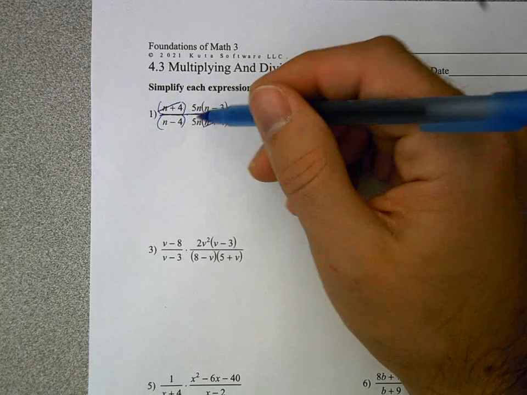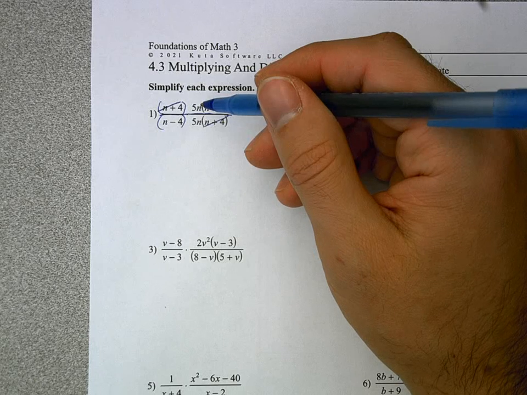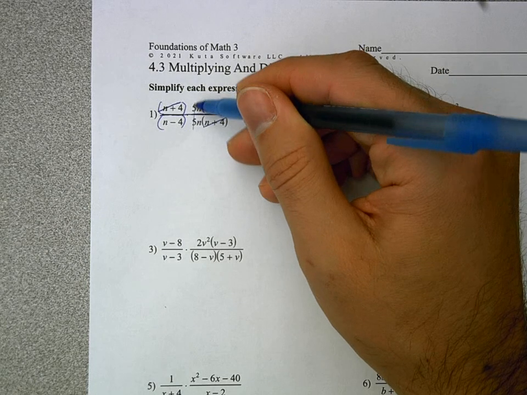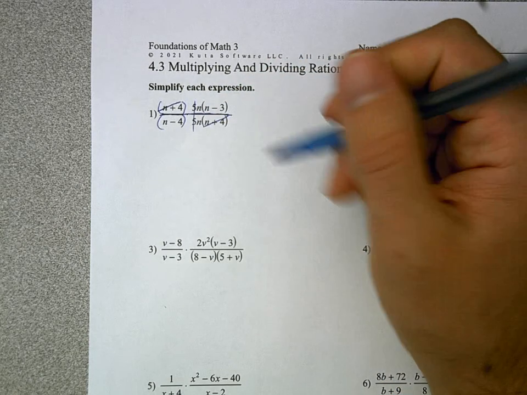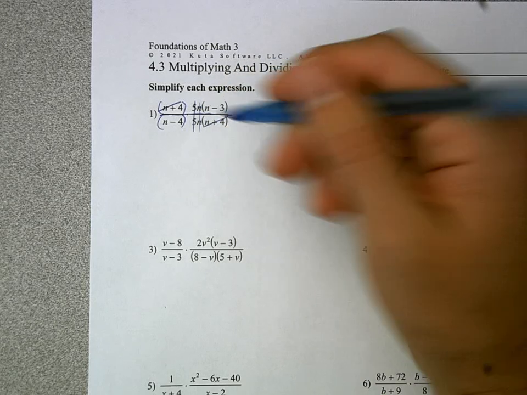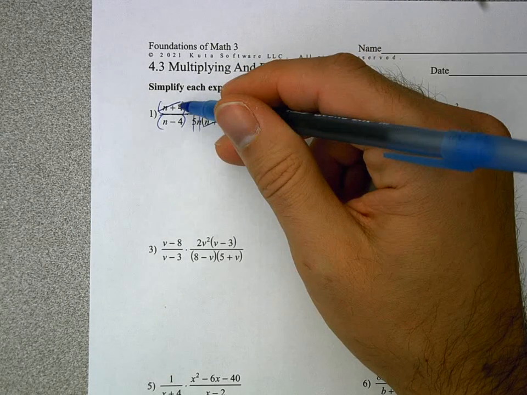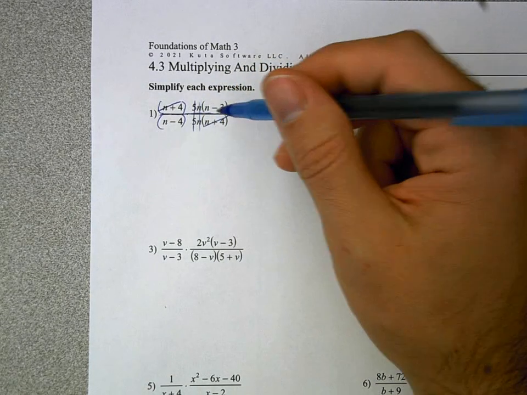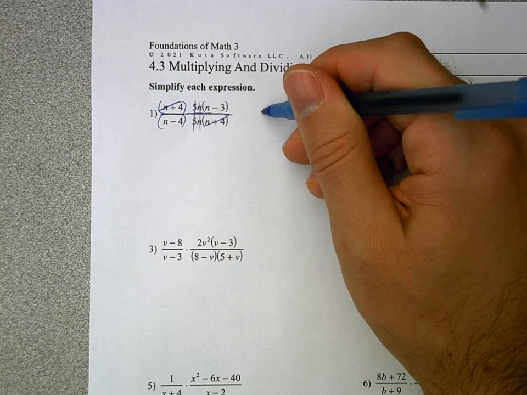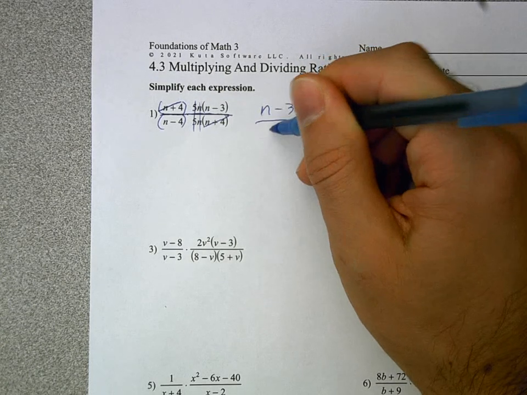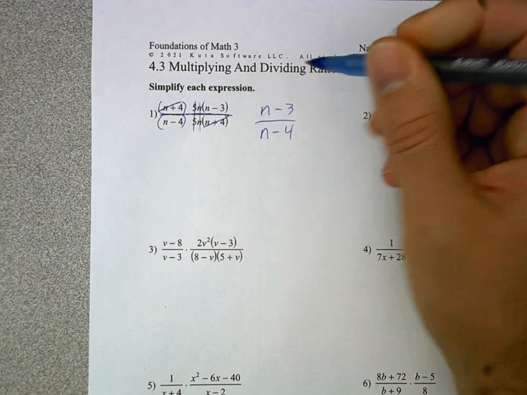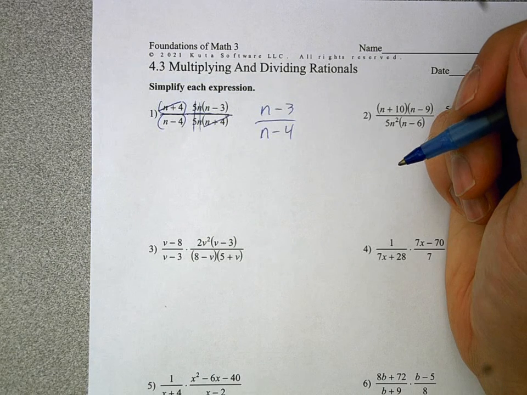The 5 and the n, right? Those are not added or subtracted to anything. They will reduce also. So the 5s reduce, the n's reduce. All of that's just 1 times 1 times 1. And all we're left with is n minus 3 over n minus 4. And I cancel out the n's?